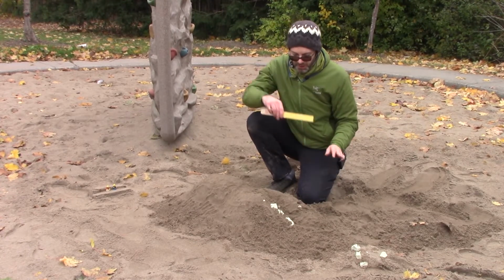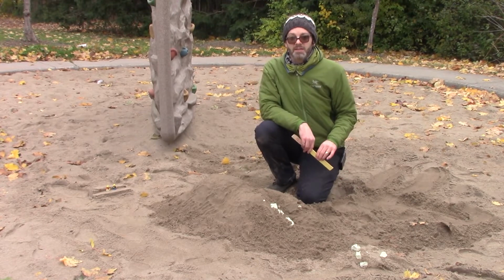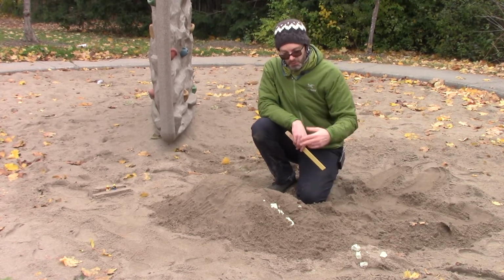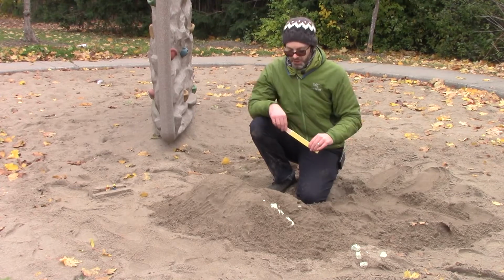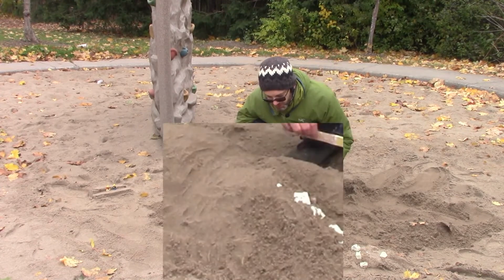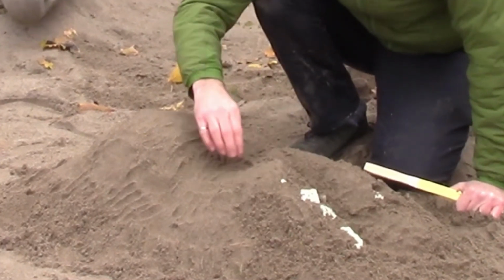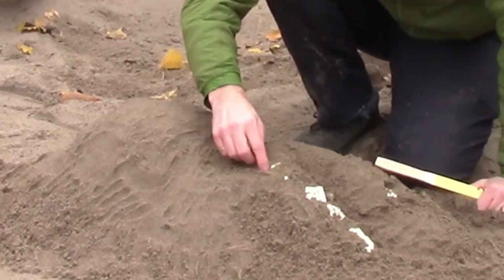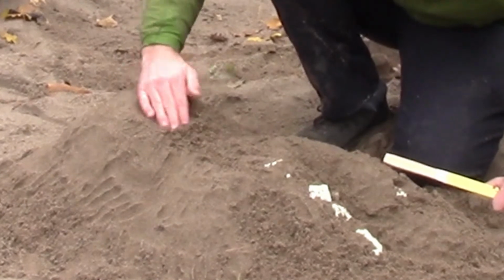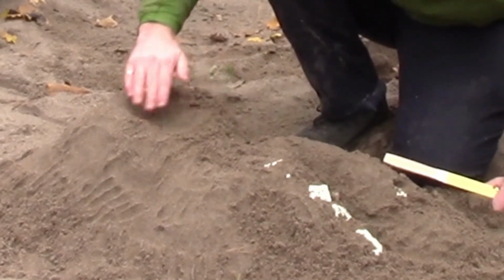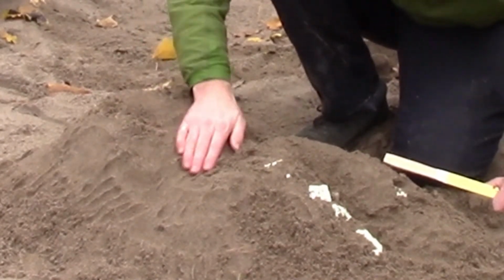All right, so let's cut into our anticline syncline here and see what it looks like in a cross section. Basically, for a cross section, we would walk along and get measurements at places where we've got exposure.